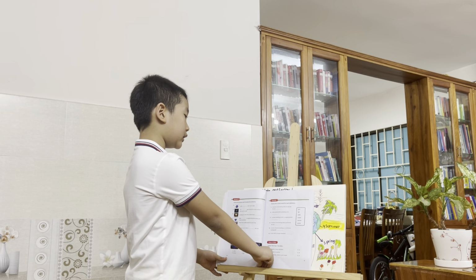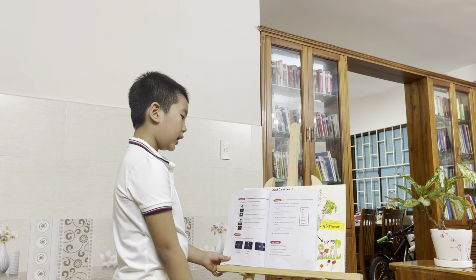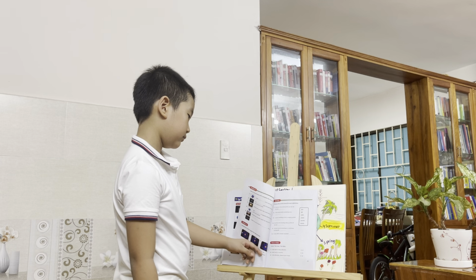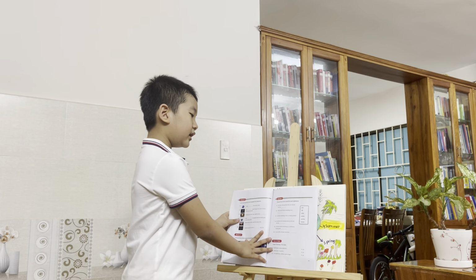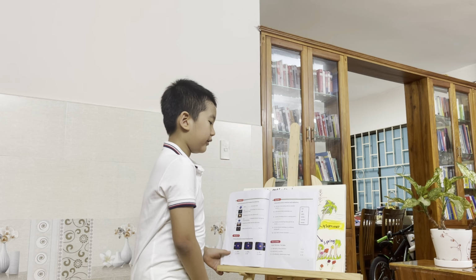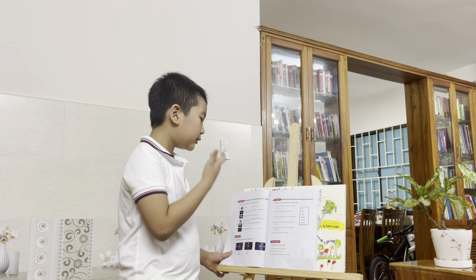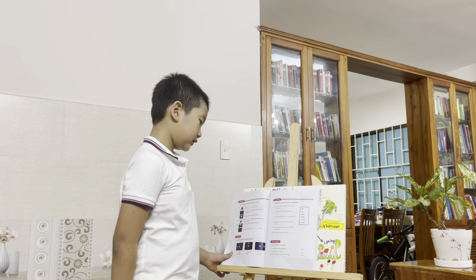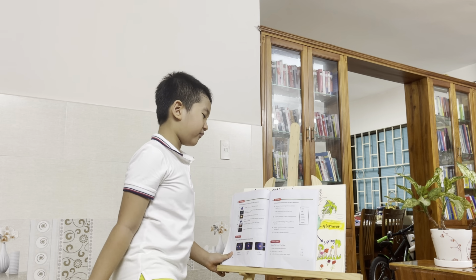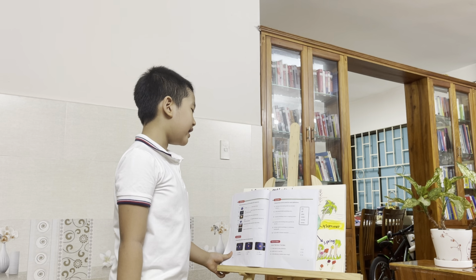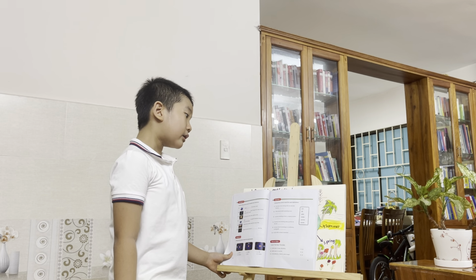To cause something to be in a sloping position. What is it? In a sloping position means that it's tilt. The time in the morning when you first see the sun. It is sunrise.